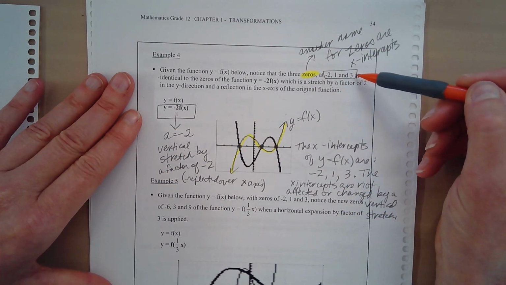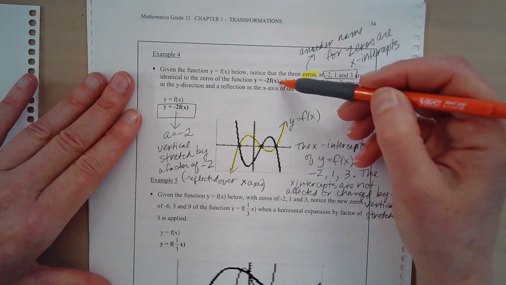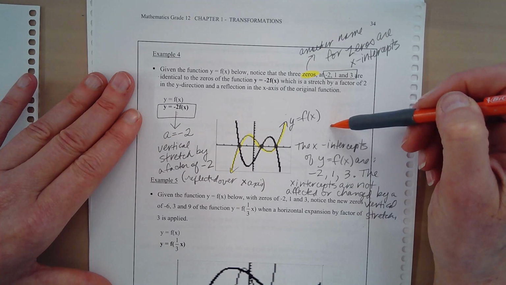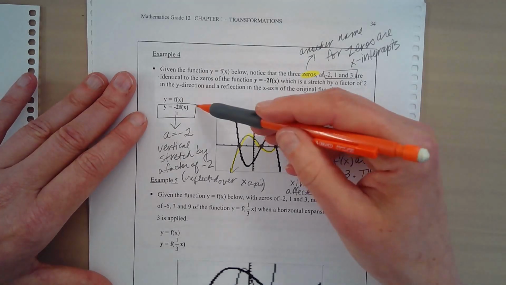It said the original graph has x-intercepts of -2, 1, 3. Here's the transformation. State the new x-intercepts. Kind of a trick question. They're not changed at all. They wouldn't be changed if it was just a vertical stretch.